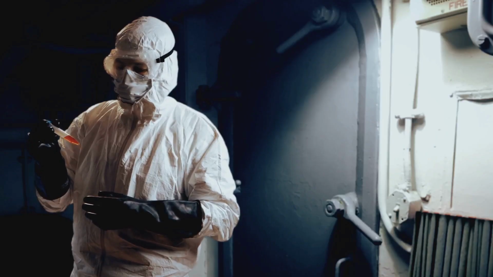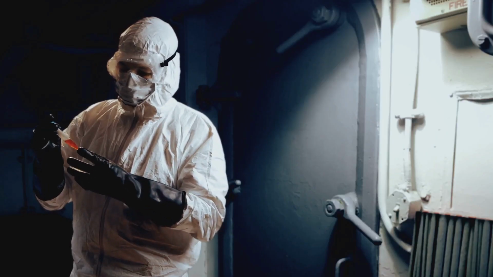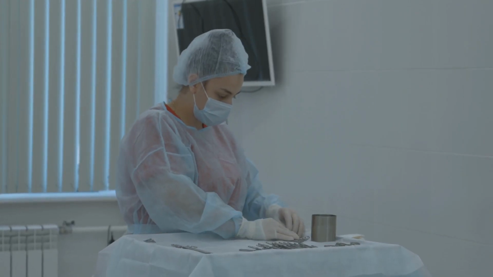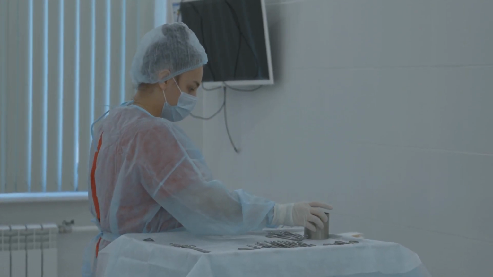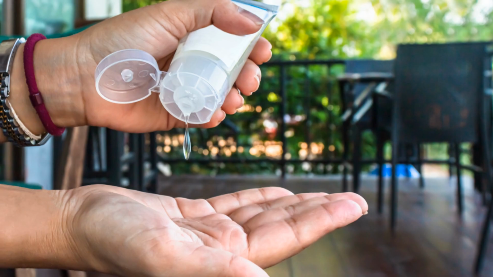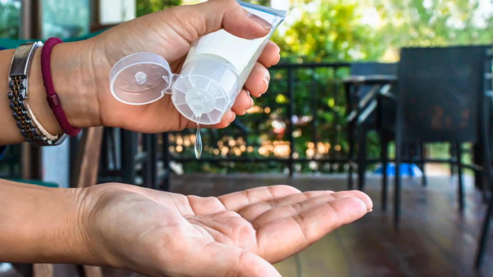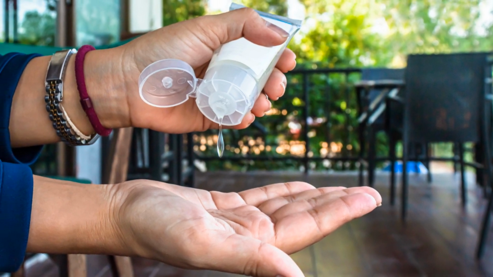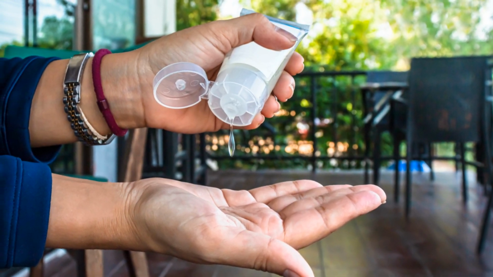Biological hazards: viruses, bacteria, and mold exposure. For example, in a healthcare setting, improper handling of contaminated medical instruments can lead to the spread of infections. Additionally, failure to follow proper hand hygiene protocols can result in the transmission of bacteria and viruses among patients and staff.